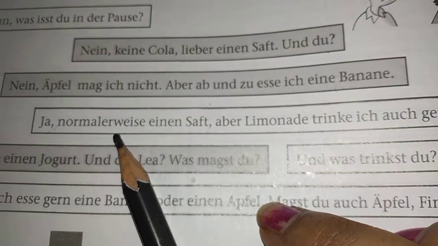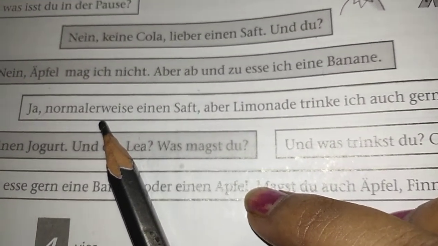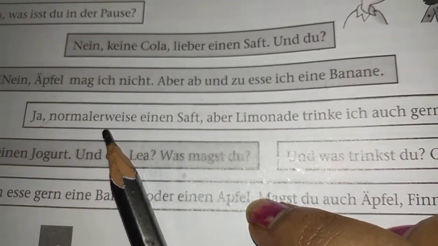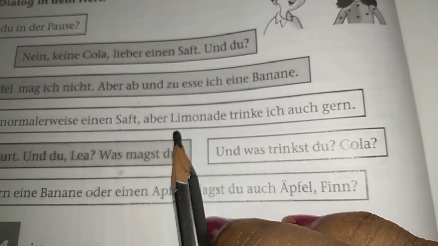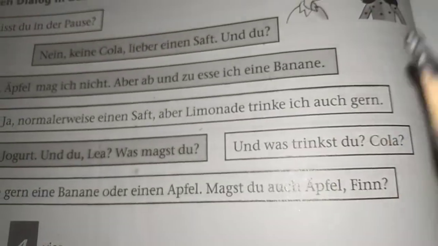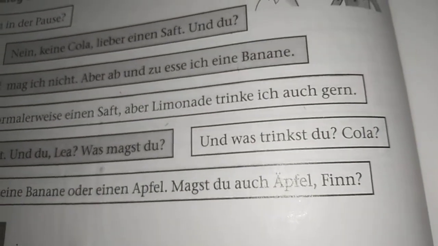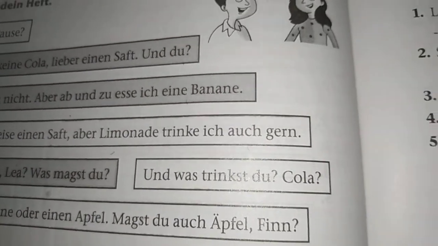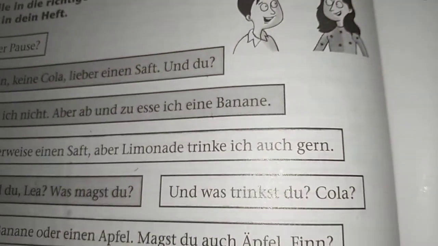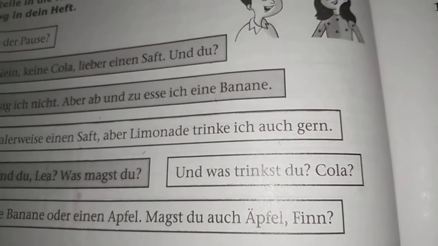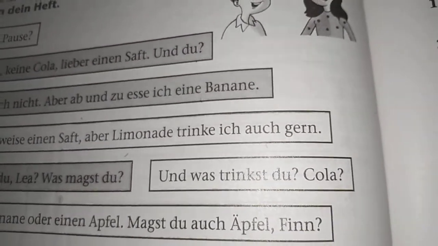Ja, normalerweise. Normalerweise means normally. A juice. Einen Saft is a juice. Aber Limonade trinke ich auch gern. Gern, I told you that gern means likely. Normally a juice, but I also like to drink lemonade.